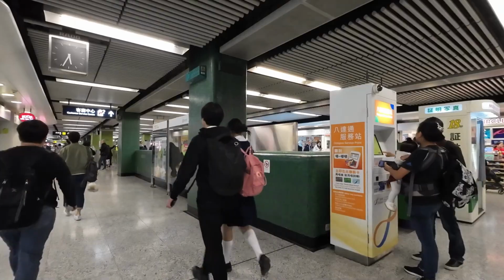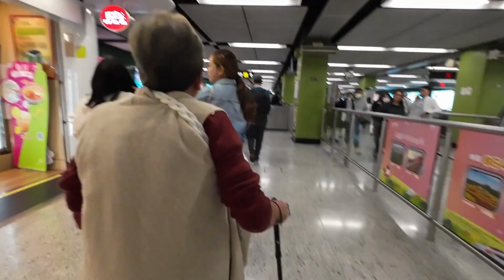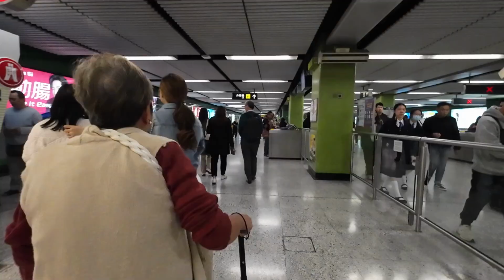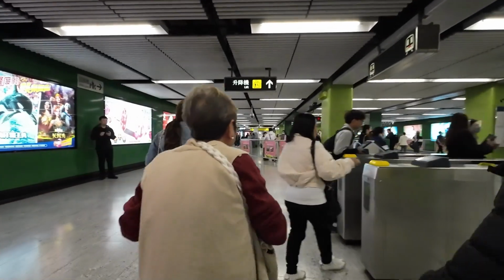We enter the ticket gates of the Jordan Station using our octopus card or bank card.